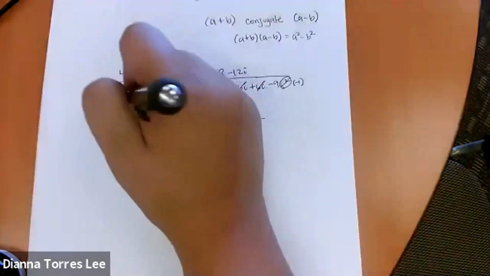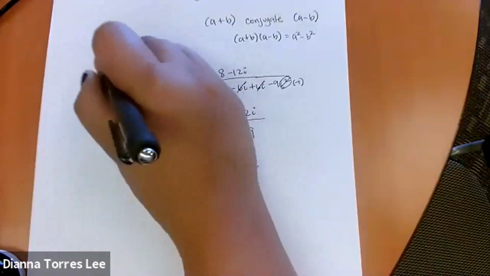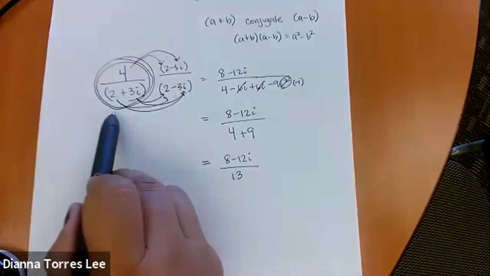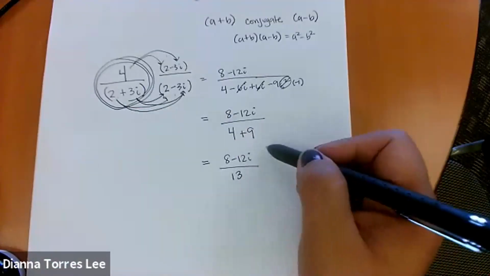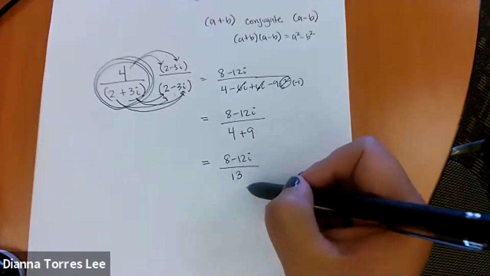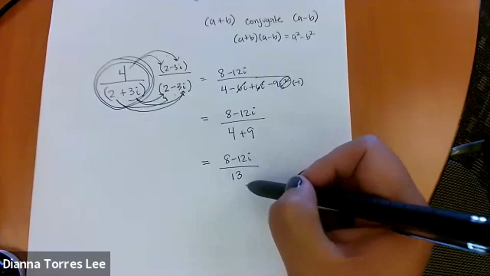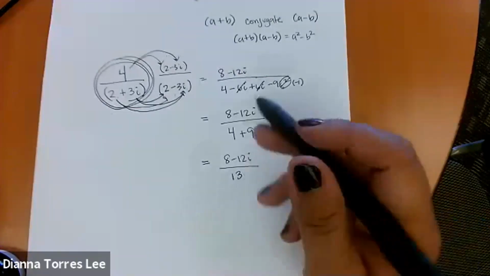So even though they asked me to do a division originally, I know way back here, what did we say to do? We were asked to divide. When we divide, we still end up with a ratio. This ratio no longer has i in the denominator though, and that's our goal, is to get rid of i in the denominator. Let's do another one.